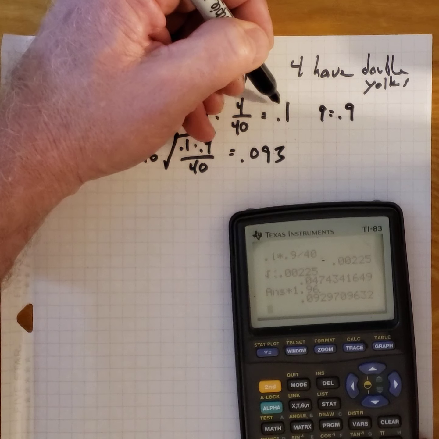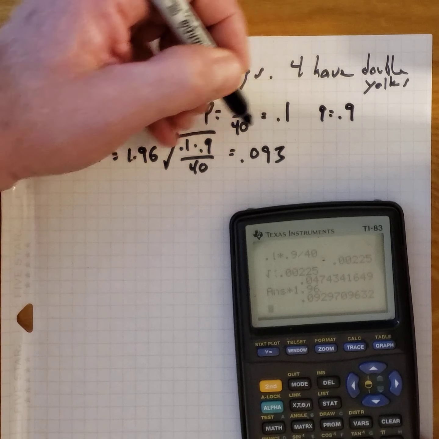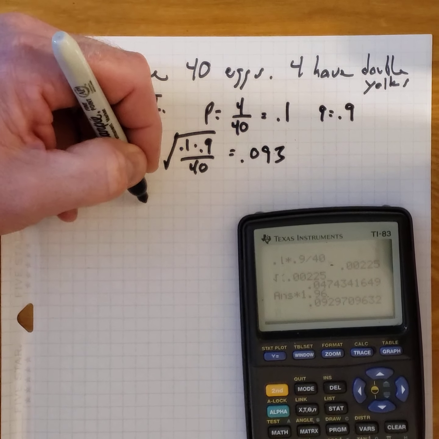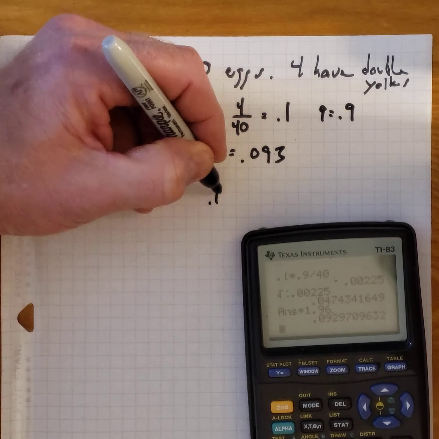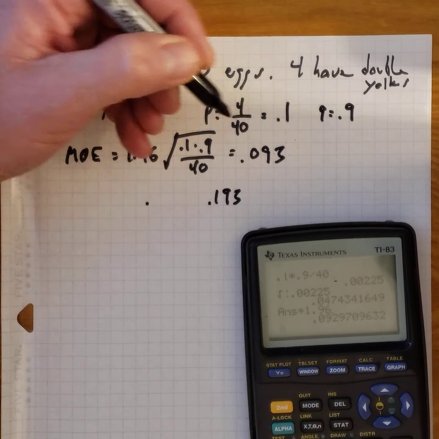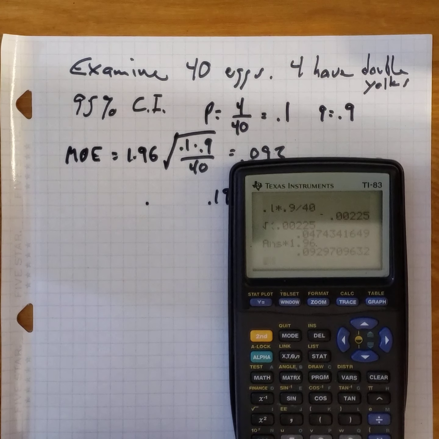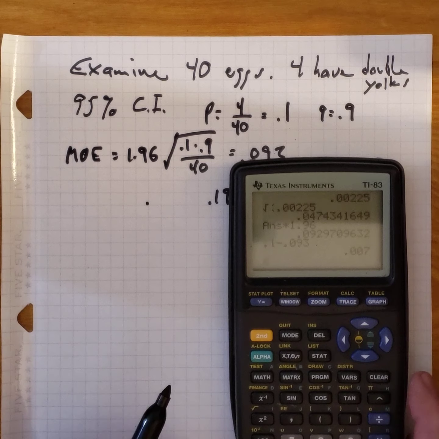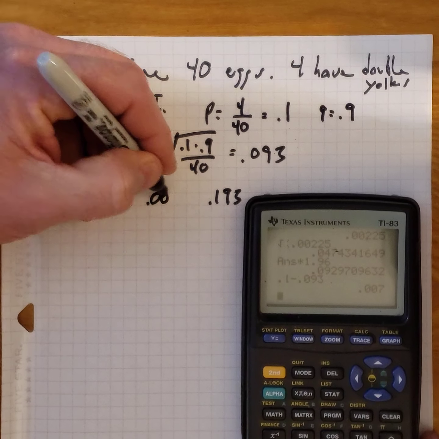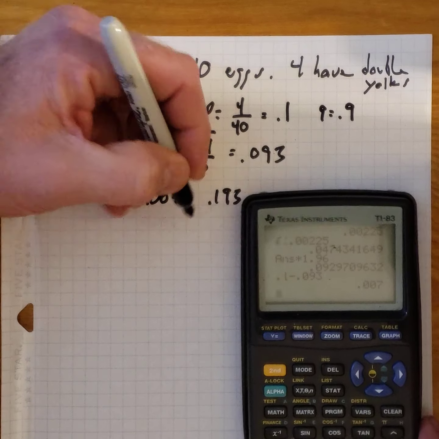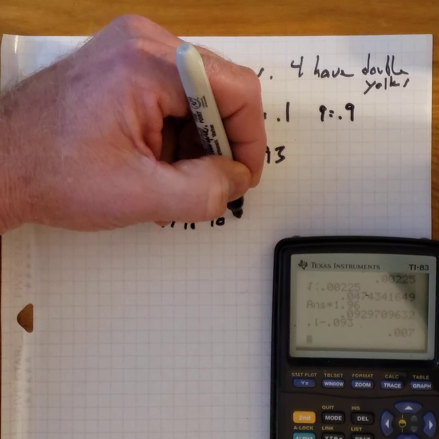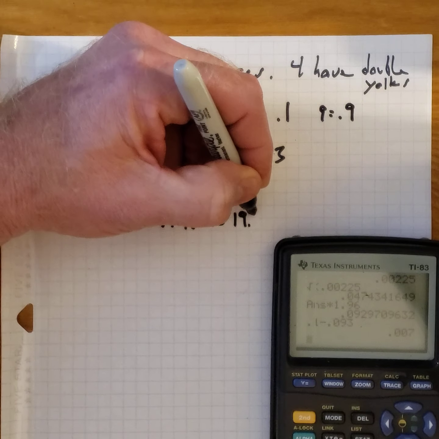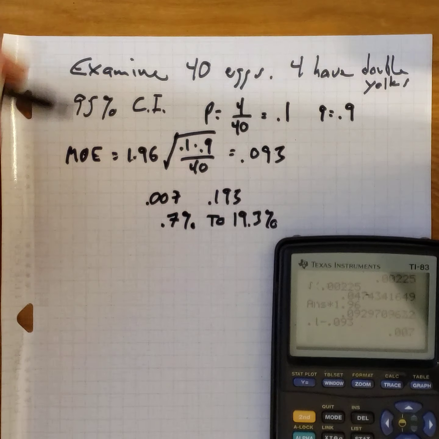Start with our p, our proportion. 0.1 plus 0.093 will give us our top number, 0.193. And if we subtract 0.1 minus 0.093, we'll get 0.007. So that's 0.7% to 19.3%.